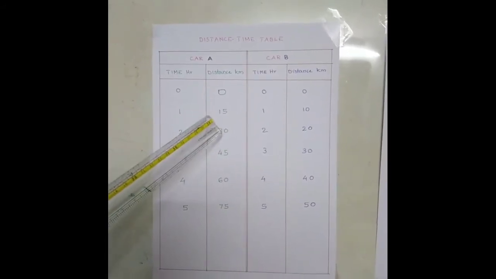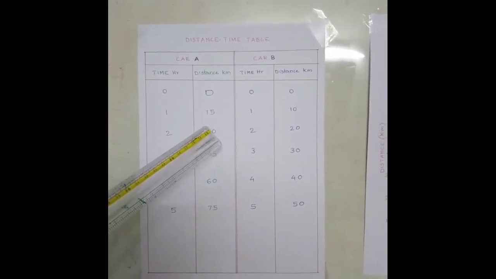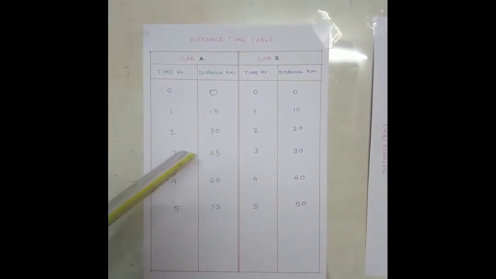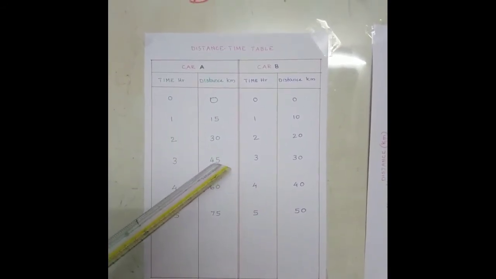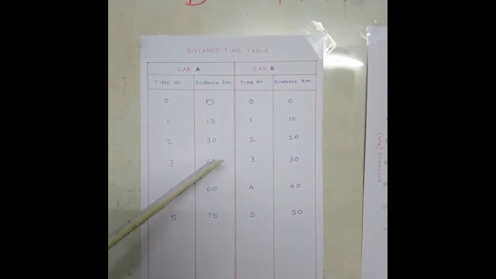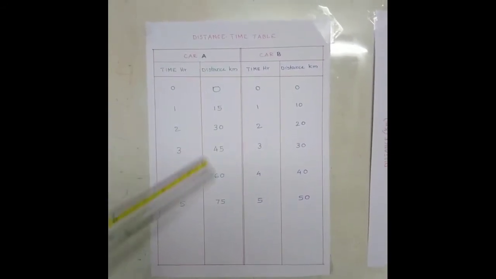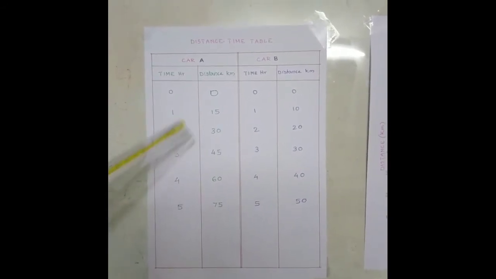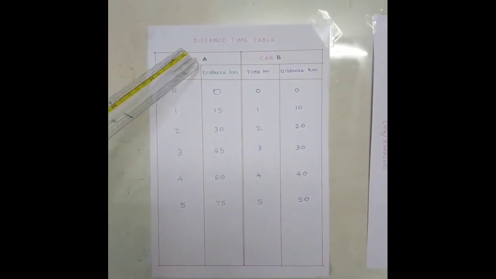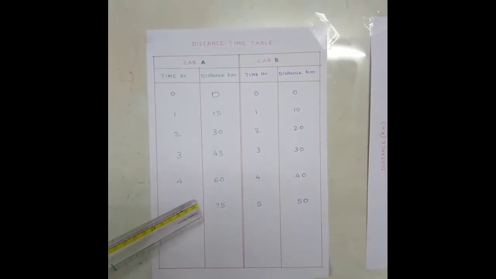2 hours, 30 km means in 1 hour it travels 15 km. In 3 hours it travels 45. It also means that the car travels with 15 km per hour. That means the average speed of this car is 15 km per hour. Car A travels with an average speed of 15 km per hour.